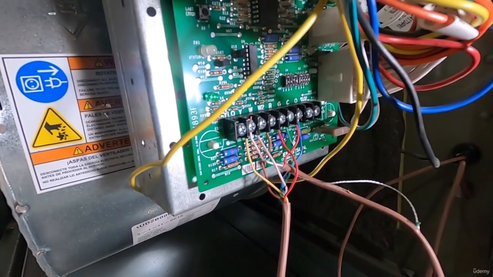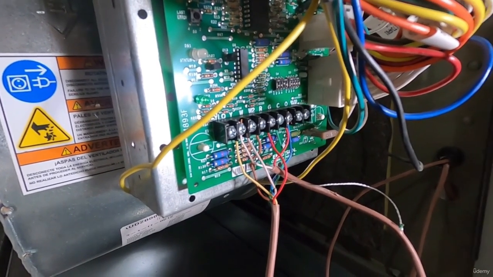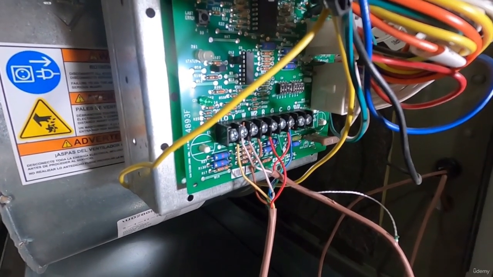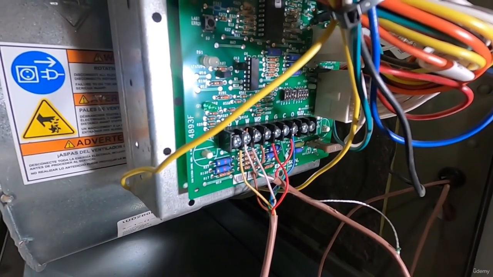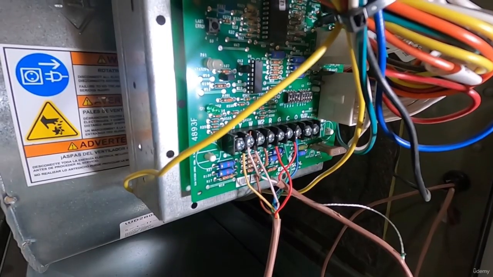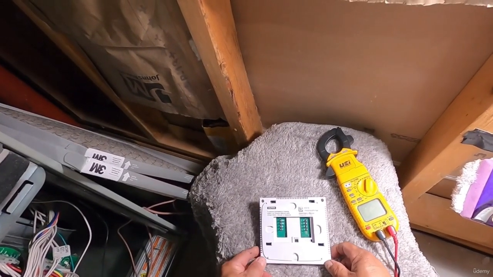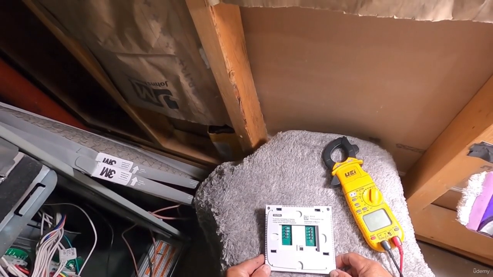And that's basically the wiring of your thermostat. And we'll go more into detail in furnace operation in a video I'll be coming out with in the fall. So there we have it. Okay, we're going to go through and troubleshoot this, make sure this thermostat's working properly.